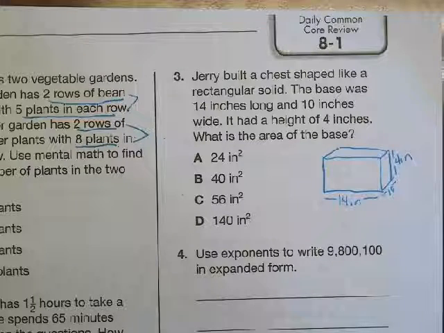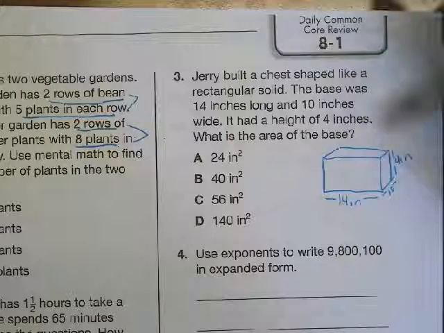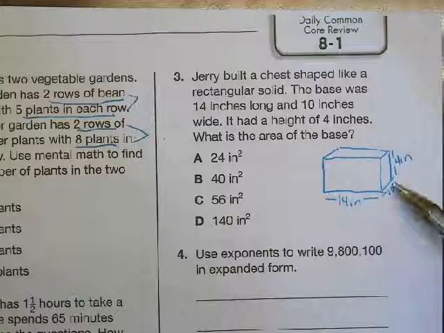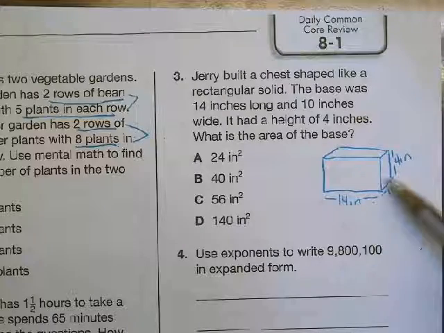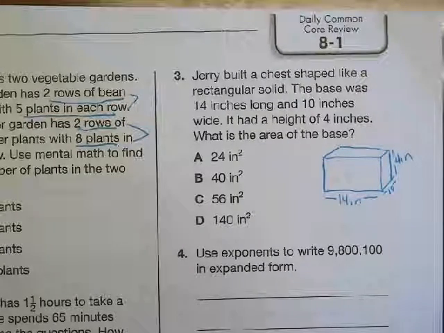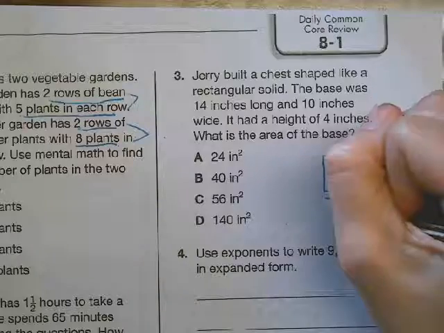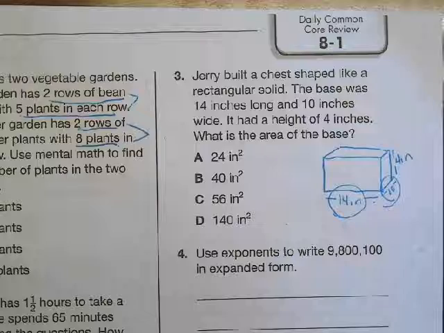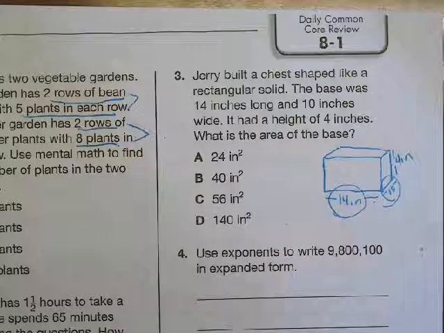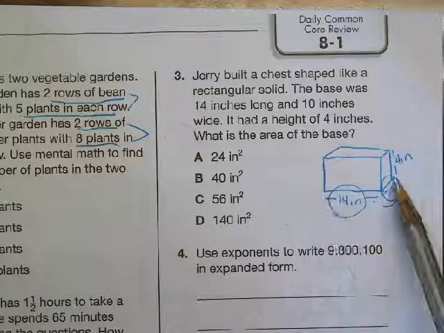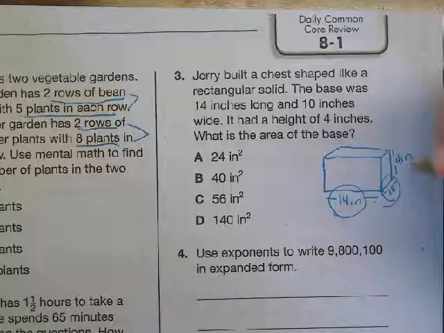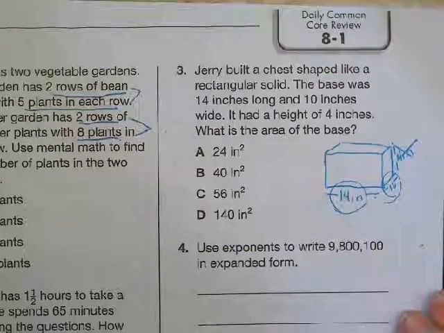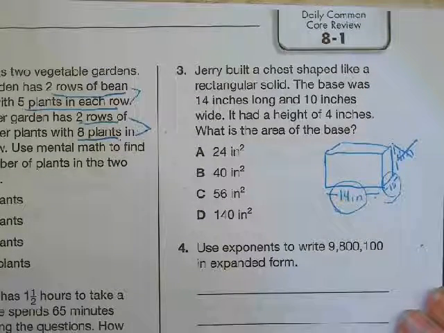Area of the base. Now they gave you some extra information here that you actually don't need. Okay, so the base would be like the bottom of it. All right, what would be the area? So you're really only needing 14 and 10. 14 inches and 10 inches to find out what the area of that base would be. The base would be the bottom. You don't even need this information here. And remember, to find area, you do length times width.